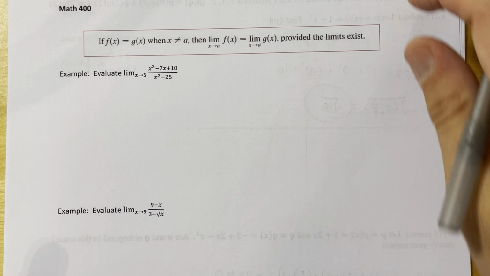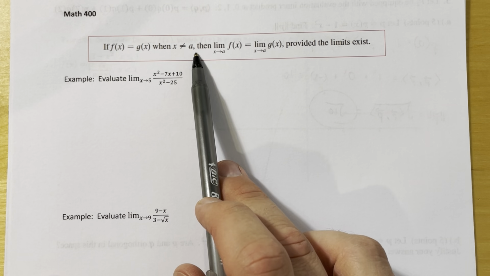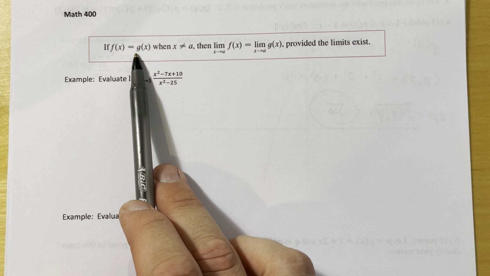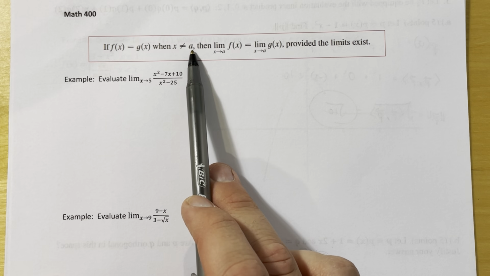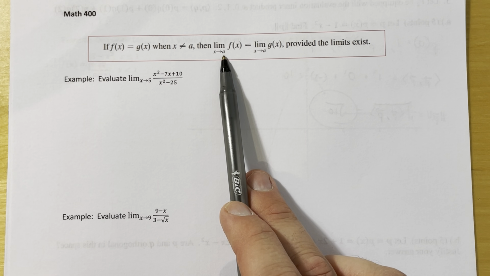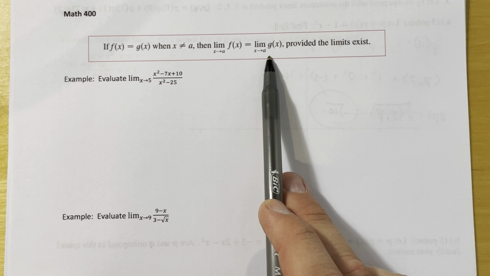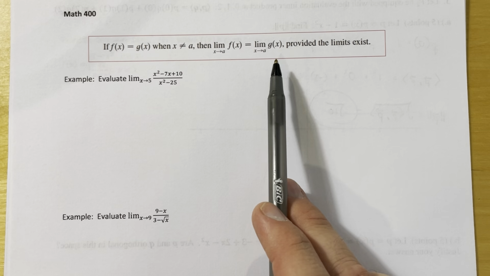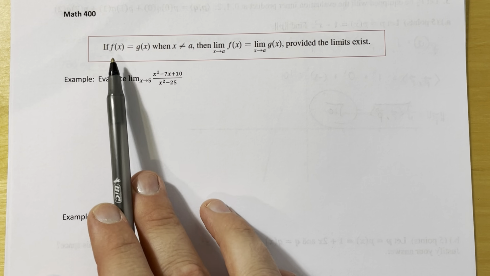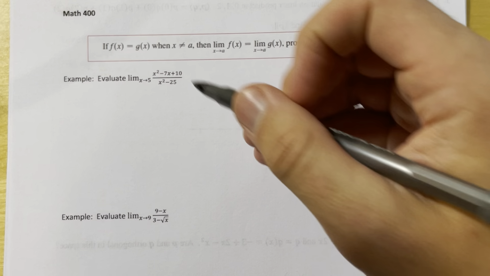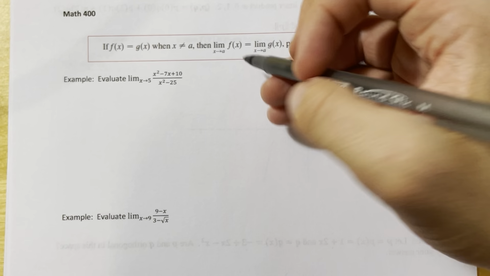So what we're going to use is this little theorem up here. It says if f of x and g of x are equal whenever x is not equal to some number a, then the limit as x approaches a of f of x will be equal to the limit as x approaches a of g of x, provided both limits exist. What this means is that we're looking at two functions that are identical with the possible exception of one point. And here's where this applies in this example.